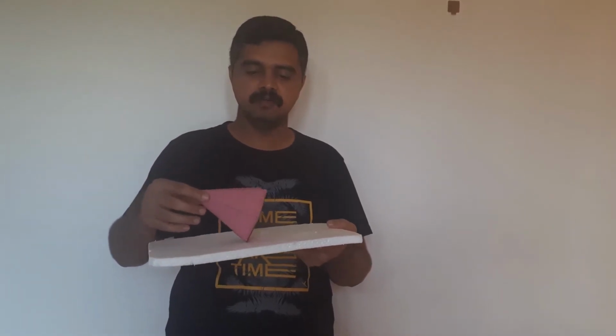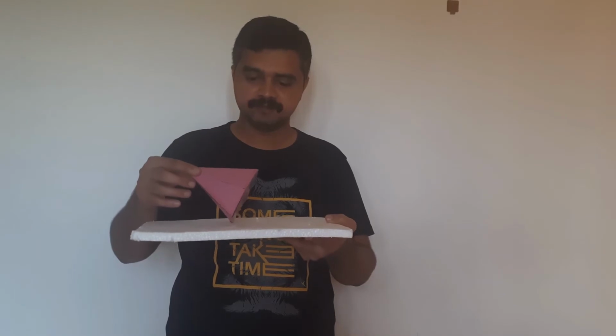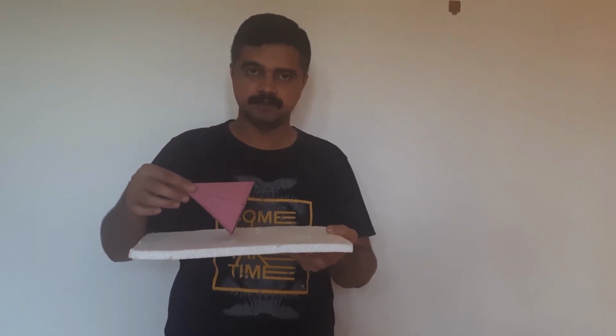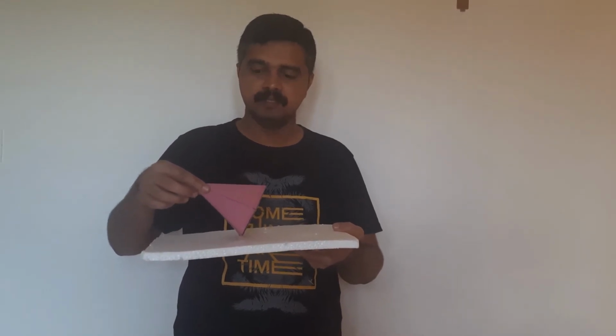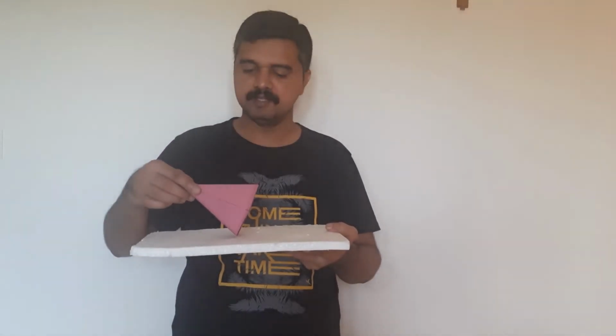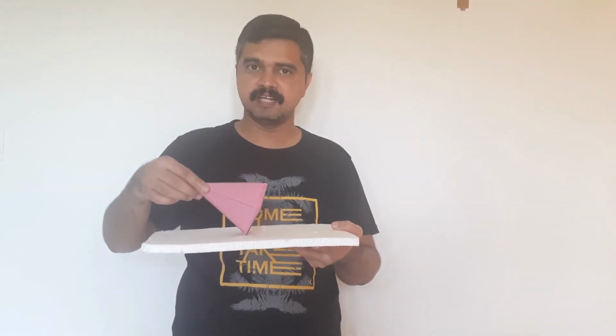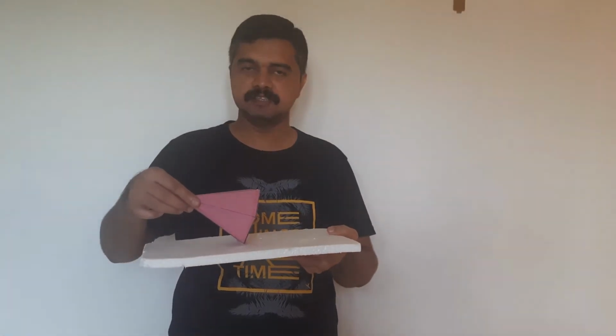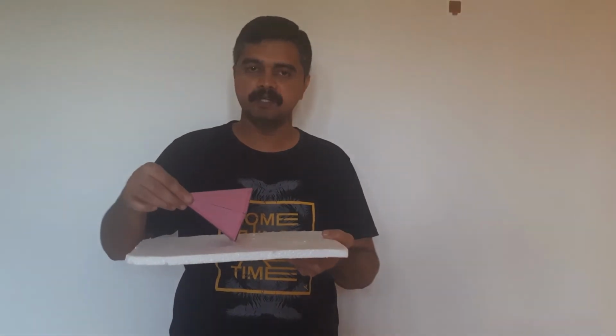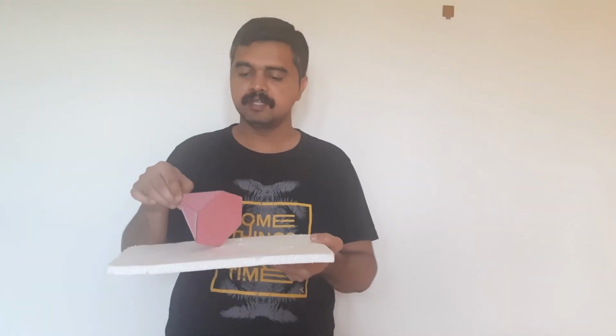Now in the second position, it is resting on HP, the axis is making a certain angle with HP, and the axis remains parallel to VP. In the last condition, if it is making a certain angle with VP, I will rotate like this. Initially the axis was parallel to VP. If I rotate, now it is making a certain angle with VP. In this position, I will take its front and top view. This is the final view which I need to obtain.